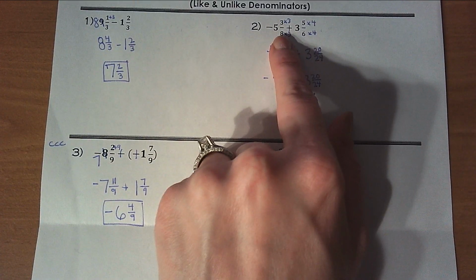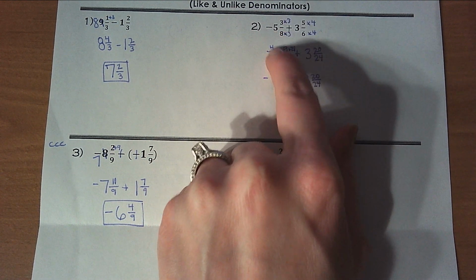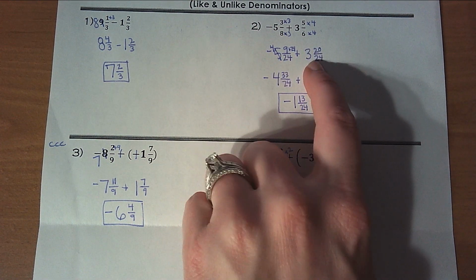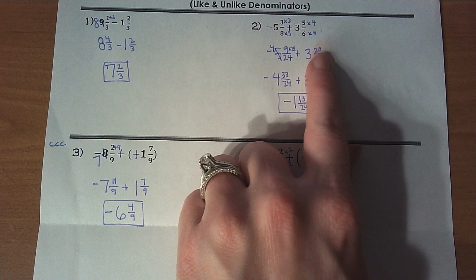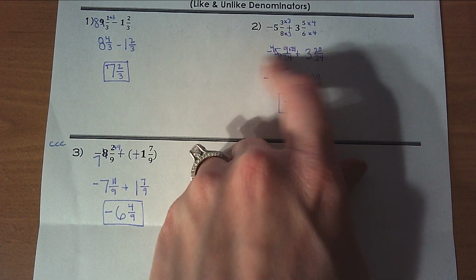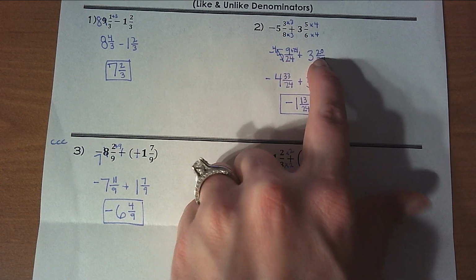Or over here, my whole number is 5, my whole number here is 3, so 5 is bigger. But 3/8 or 9/24 was smaller than 20/24. And so I had to borrow to do the subtraction that I needed. Because if I'm going to start with this number is bigger, then I also have to borrow and do this fraction first minus the second fraction.